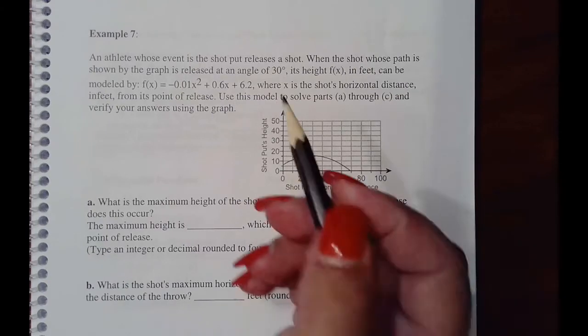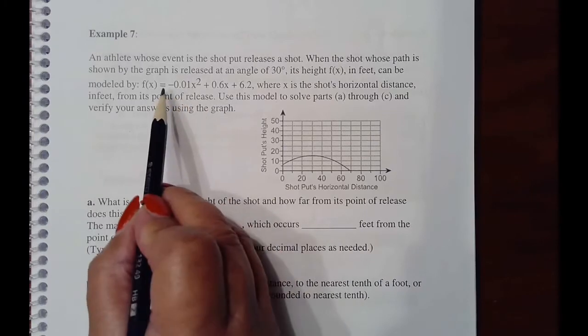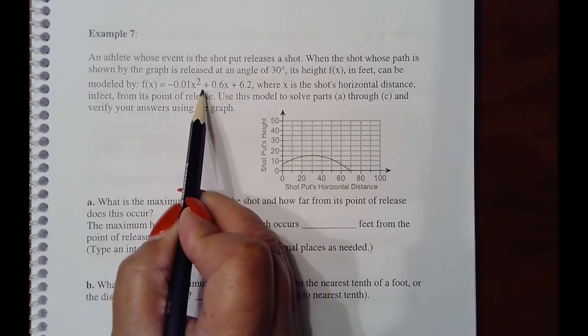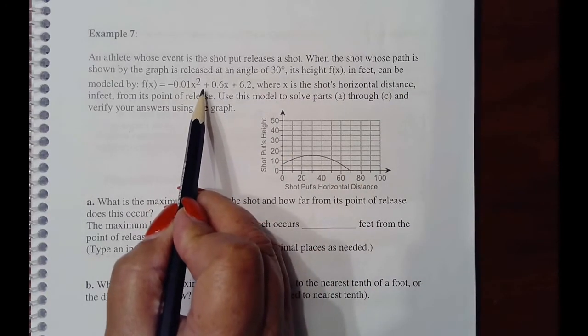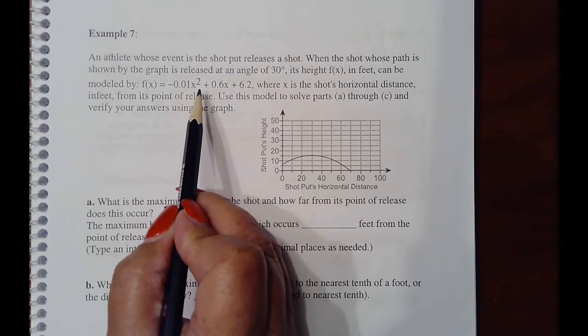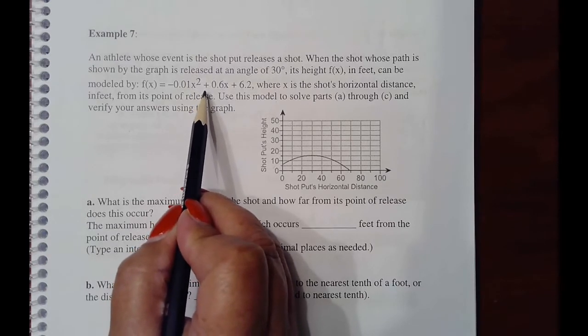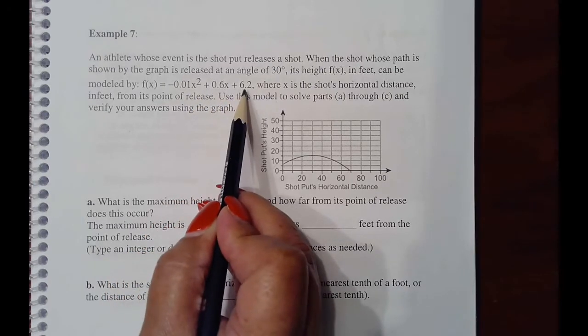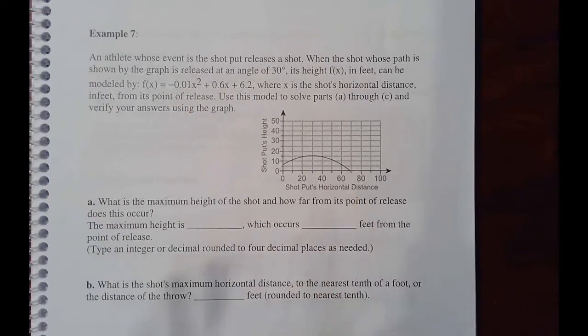F of x is equal to negative 0.01, negative a coefficient, explains why it's opening downward, as the parabolic curve always is. Whenever you throw something in the air, it's going to fall down, forming a downward parabola, plus 0.6 times x plus 6.2. So that is the function that models this curve, where x is the shot's horizontal distance in feet from its point of release. Use this model to solve parts A through C and verify your answers using the graph.